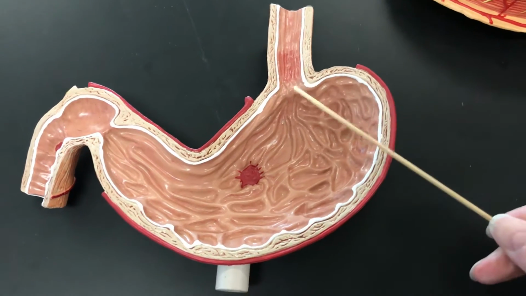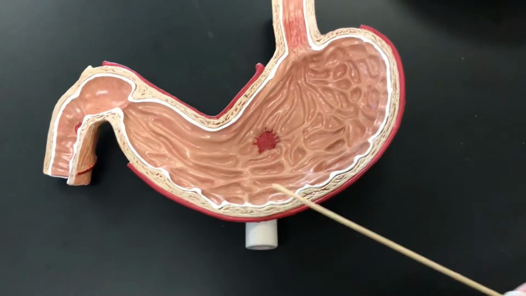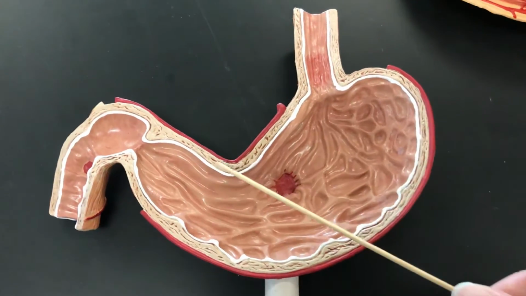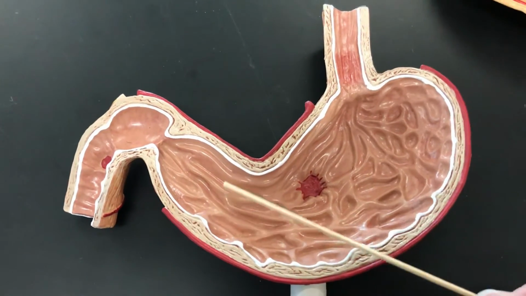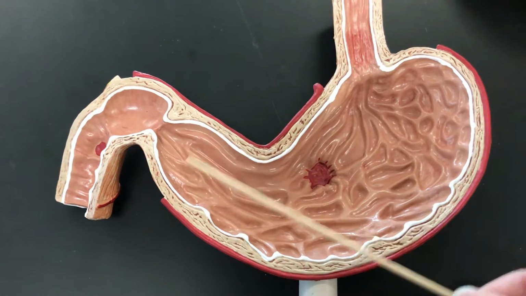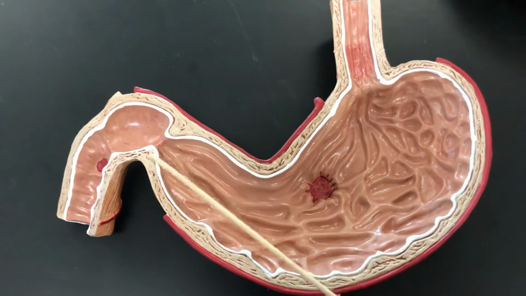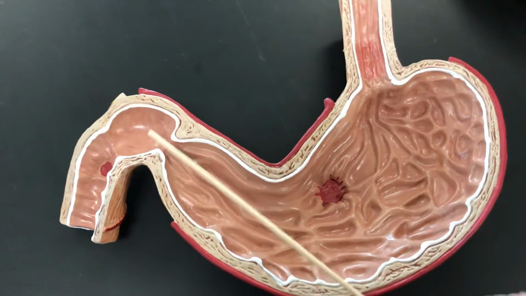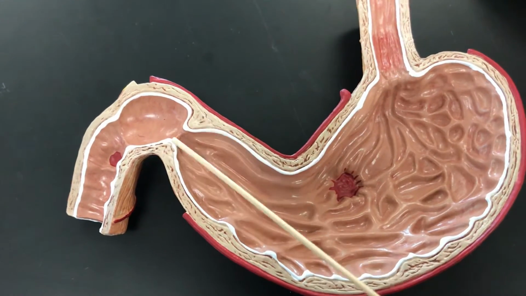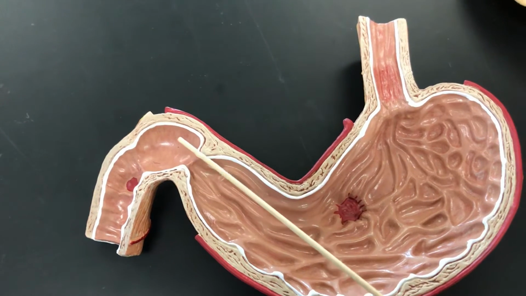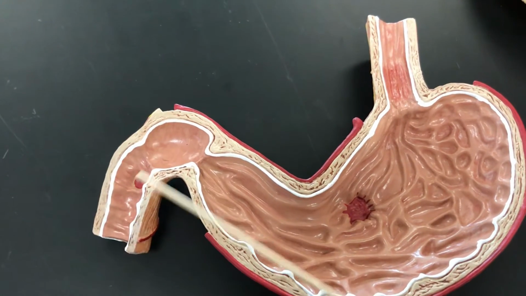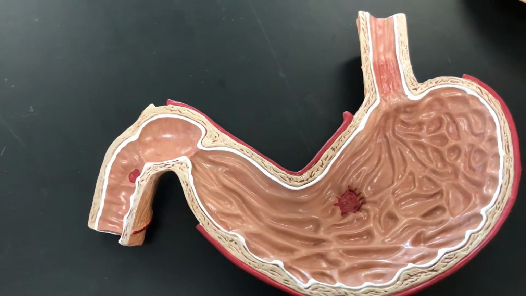The major part of the stomach is the body of the stomach, and this part is pylorus. So pylorus has pyloric antrum and pyloric canal, and this smooth muscle on both sides is pyloric sphincter. Now this is duodenum.